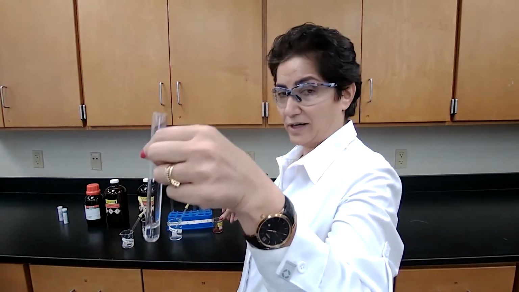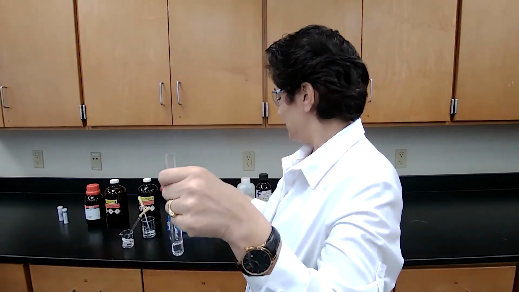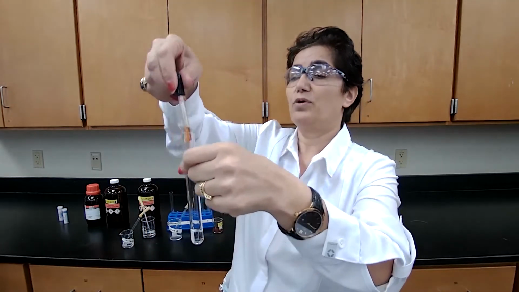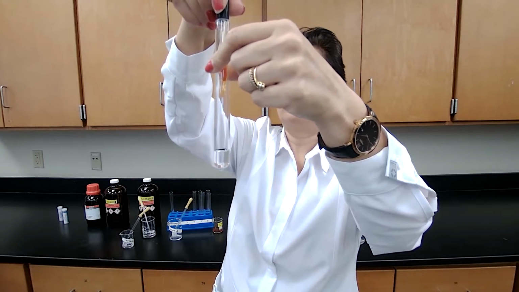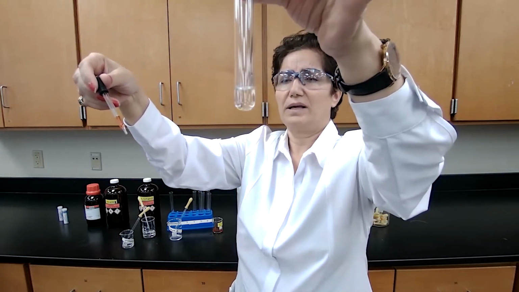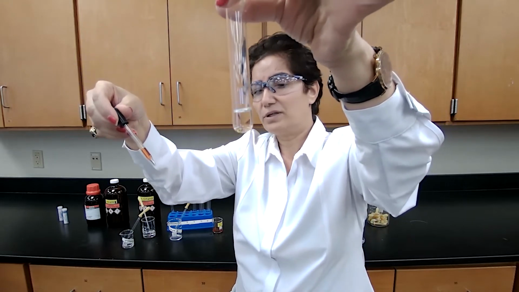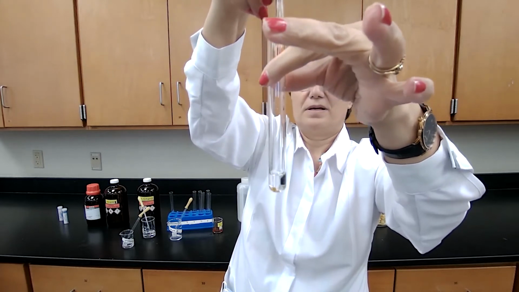So going back to our topic, this is the unknown A, and I'm adding a drop of bromine water. I want you to check the resistance of the color, if it disappears or if it stays. Record your observation. Adding a second drop.